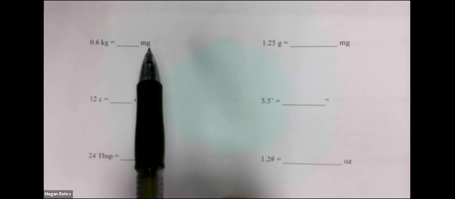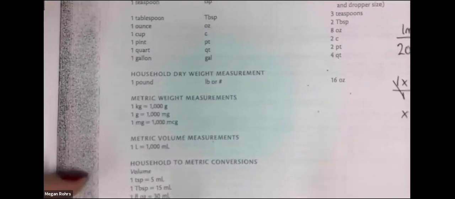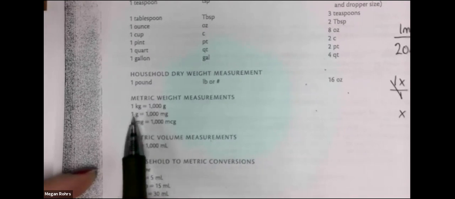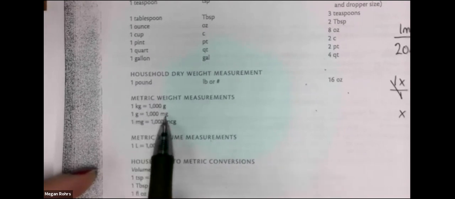All right, I'm going to look at this example here. 0.6 kilograms equals how many milligrams? We can do this a couple different ways. We can look at these conversion charts and see 1 kilogram is 1,000 grams, 1 gram is 1,000 milligrams.